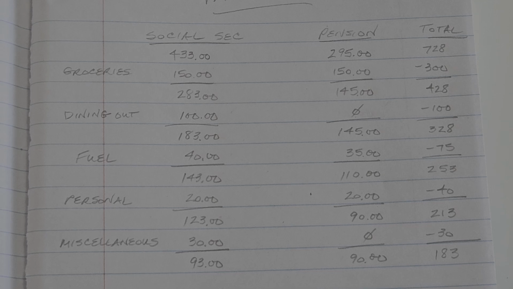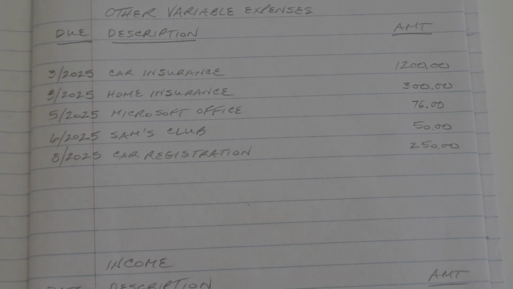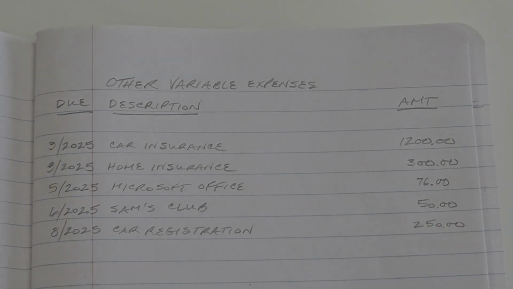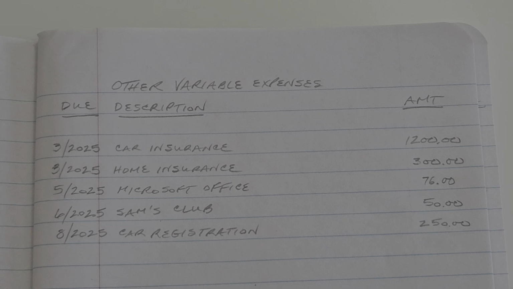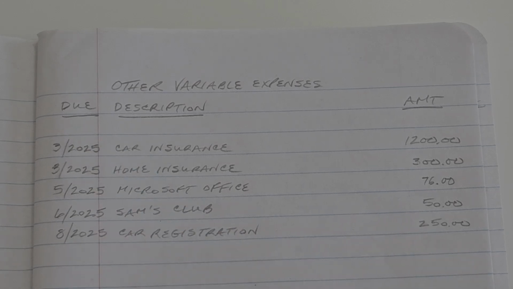Okay, the last thing I want to cover is other variable expenses. Let's see, where do I have that? Right up here. Okay. Honestly, I don't know if that's what they're called, but that made sense to me, so I'm sticking with it. We're not actually going to do anything with them other than pay attention to their due dates so we can plan ahead. I write each of these on a sticky note with a due date and an amount, then place the sticky note in my calendar a couple of months prior to the actual due date.